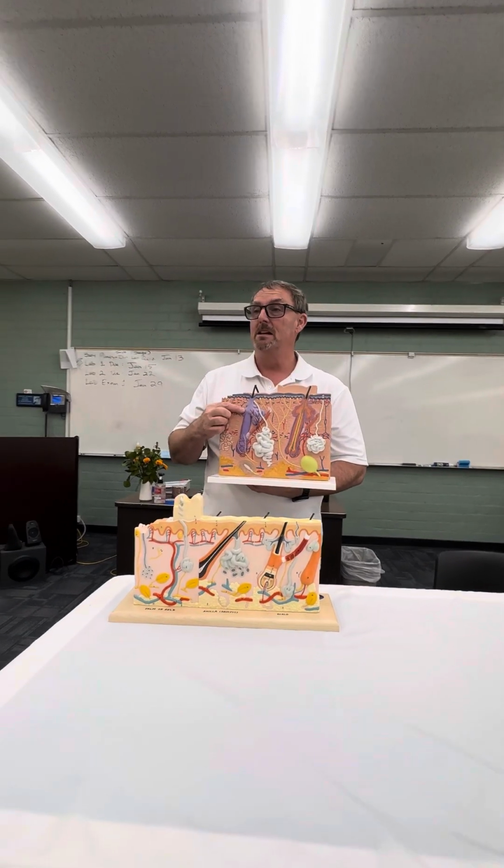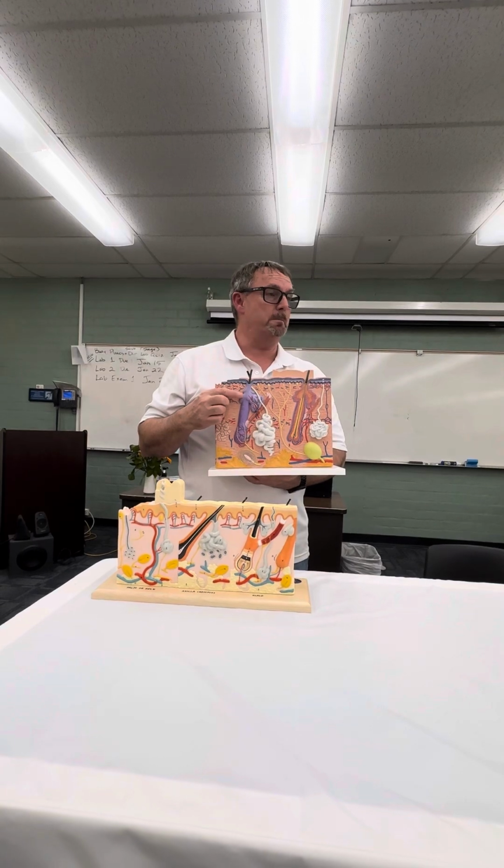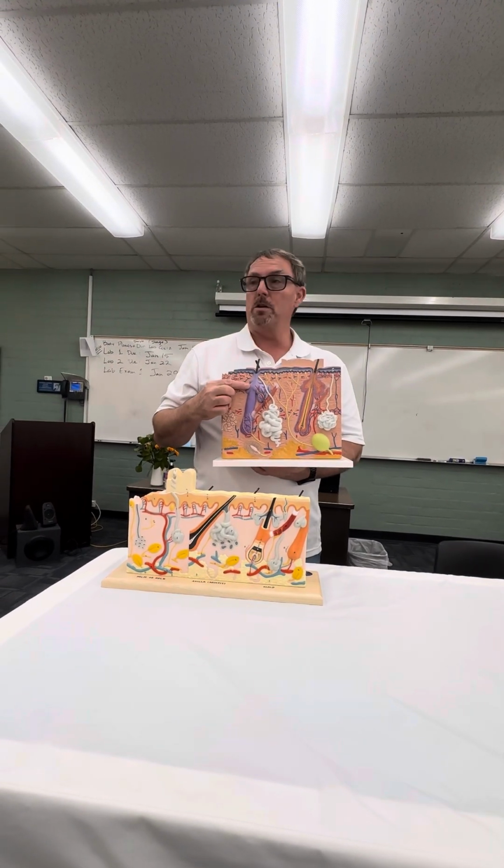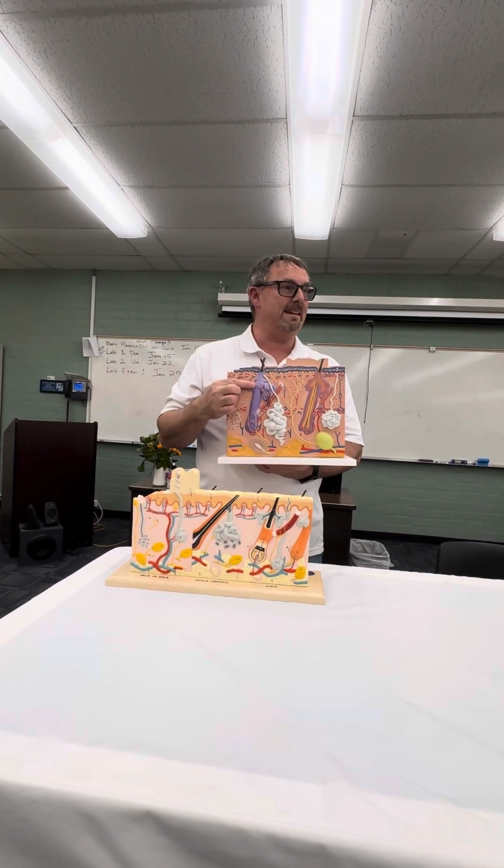This is what is called a sebaceous gland, and you guys will get the spelling on the app. Sebaceous gland. And what it produces is sebum. Does anybody know what sebum is? Oil? Skin oil, right. So this is how the skin oil gets to the surface along the hair.